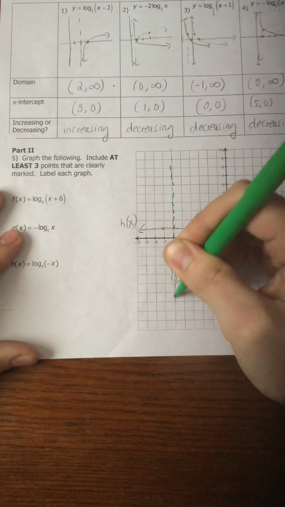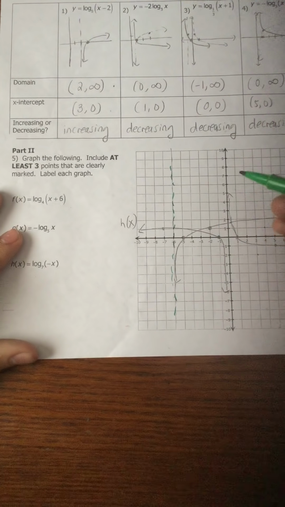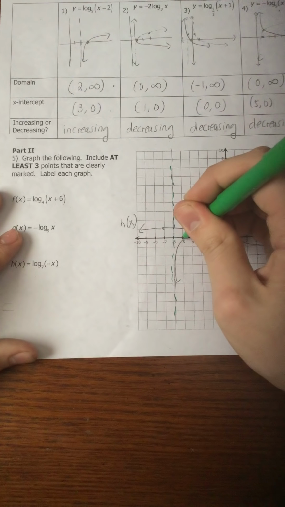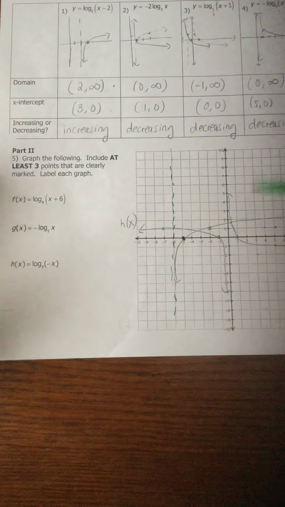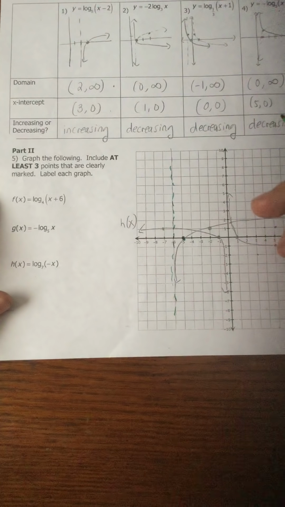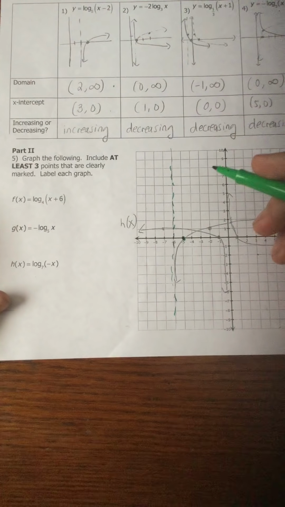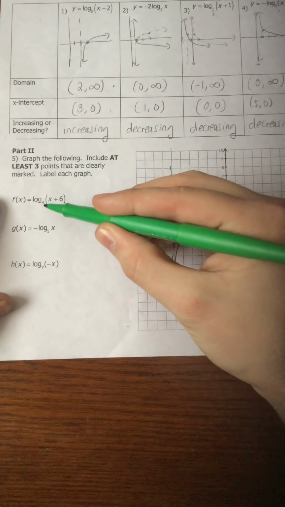And down here. And then what else do we know? Well, normally it crosses at 1, 0, so now it's going to cross at -5, 0. Now, the instructions say to get at least 3 other points. Let's try 3 points total, so 2 more points from where we're at. This is where the base is going to come in.